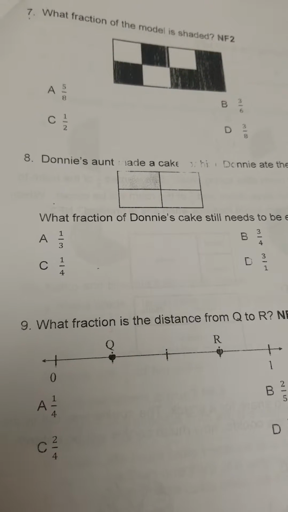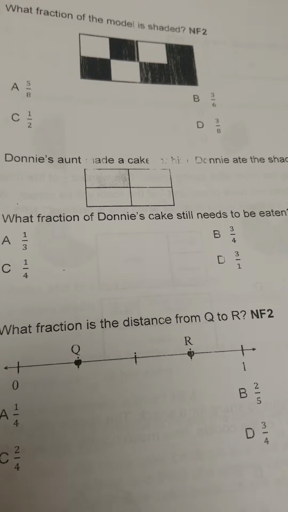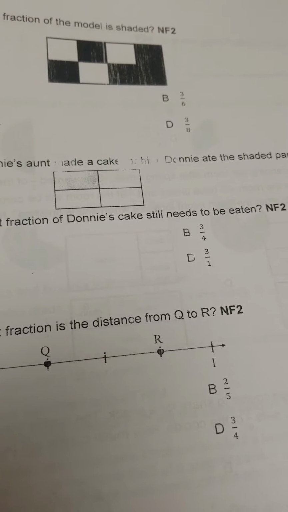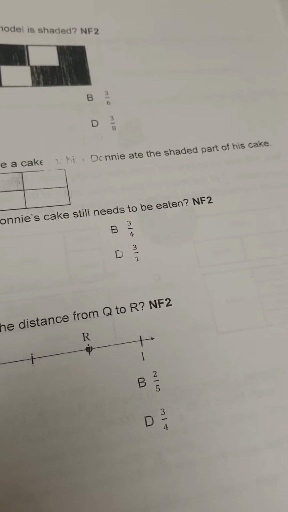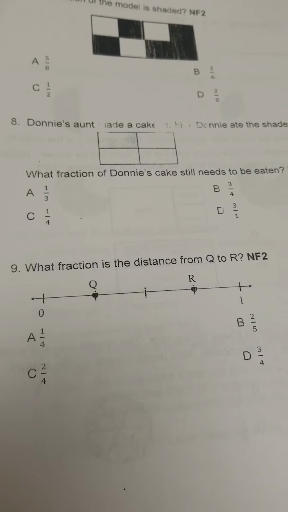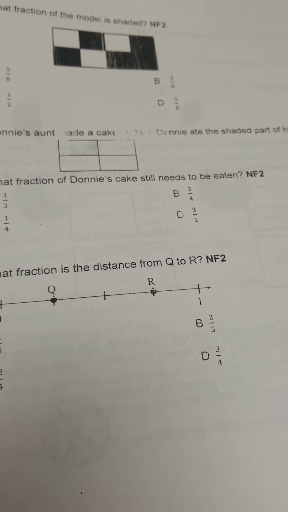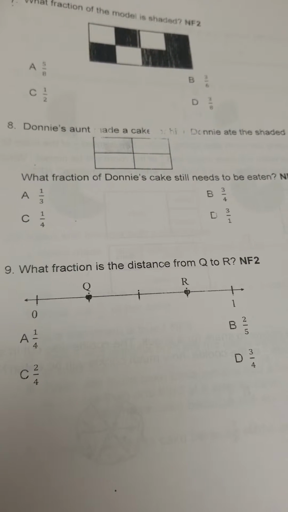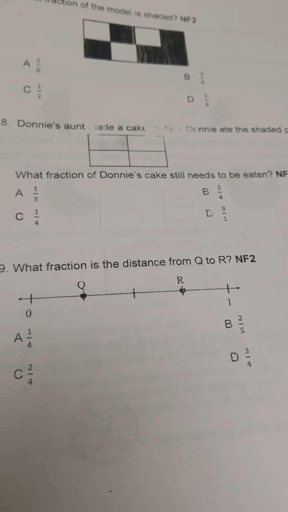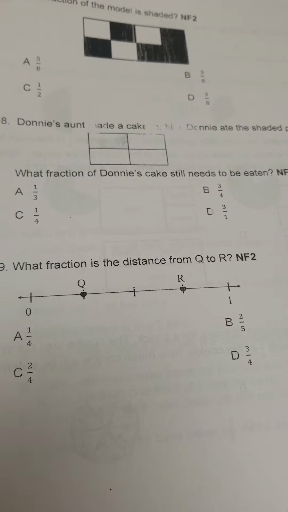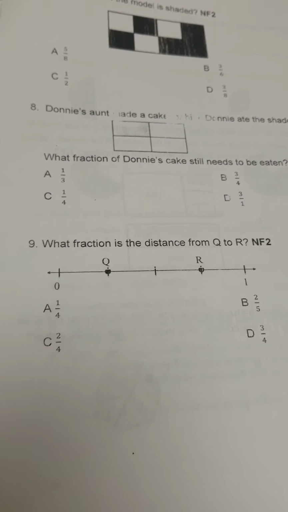Number 8. Donnie's aunt made a cake for him. Donnie ate the shaded part of his cake. What fraction of Donnie's cake still needs to be eaten? A, 1/3. B, 3/4. C, 1/4. D, 3/1.